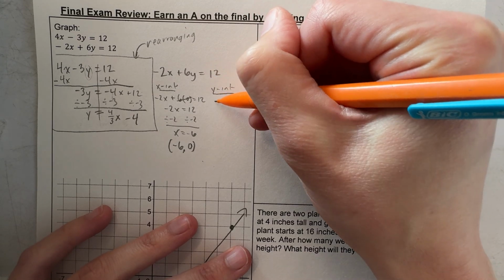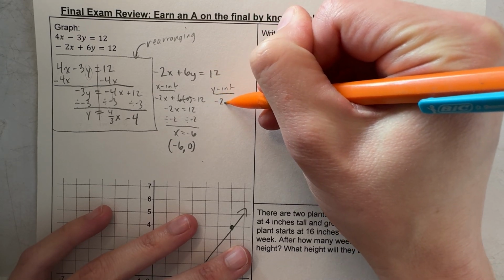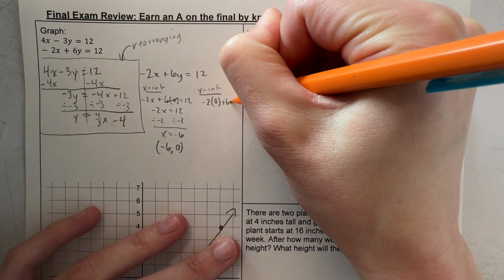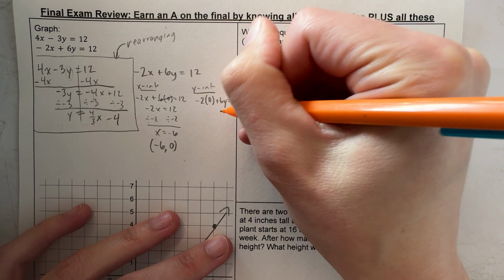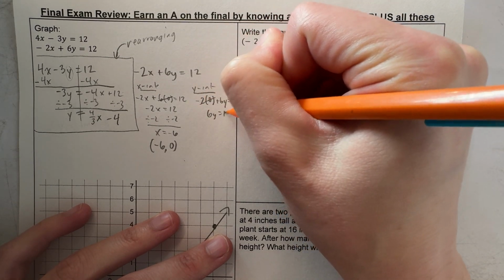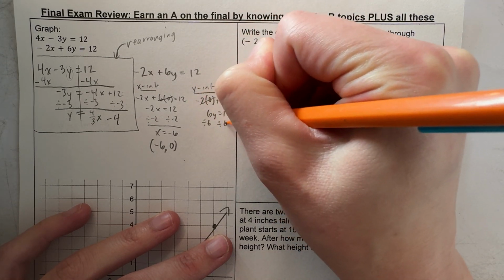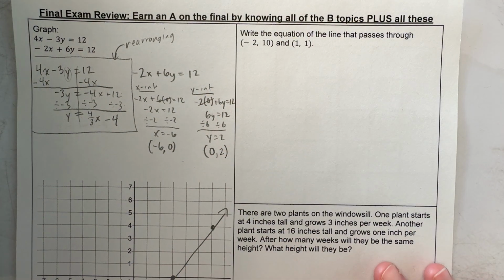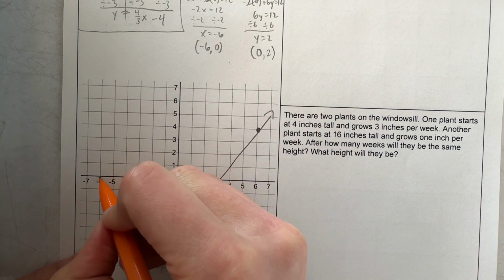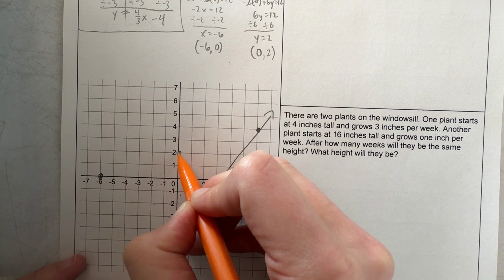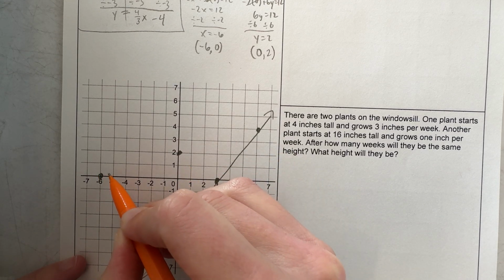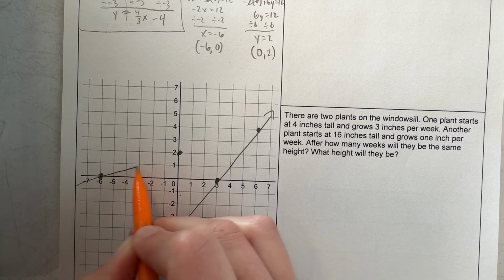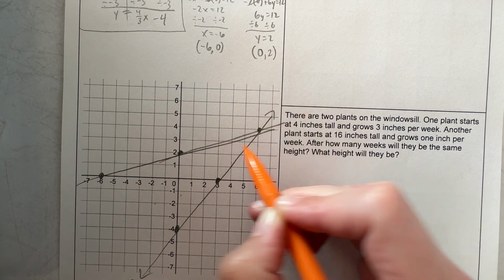Okay, and my y-intercept is, I'm plugging in 0 for x, plus 6y equals 12. And then this is 6y equals 12. Divide by 6, I get y equals 2. So that's when I plug in 0 for x, I get 2 for y. So let's go ahead and graph that. I'm going to graph negative 6, 0, and then my y-intercept at 0, 2. And when I sketch this line, it's going to look something like this.